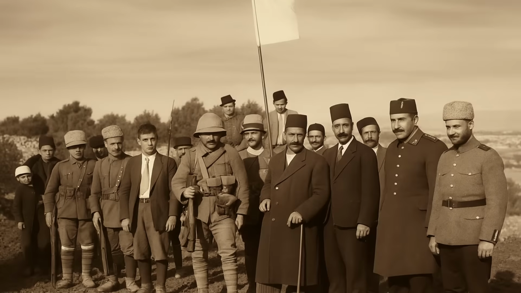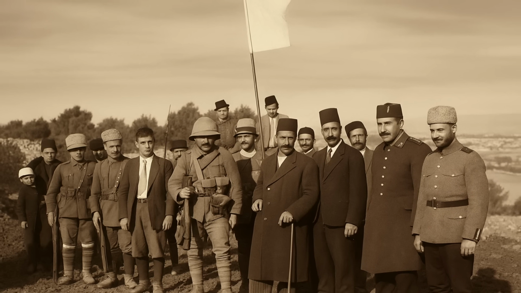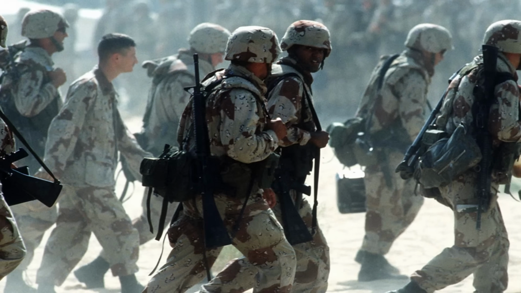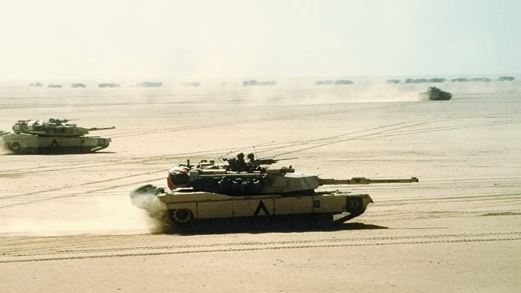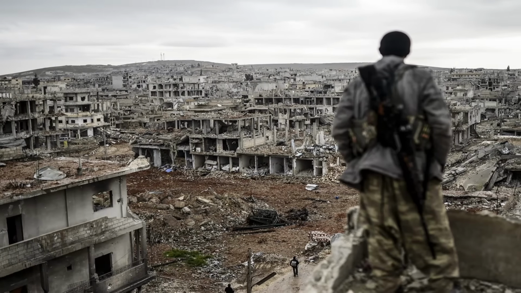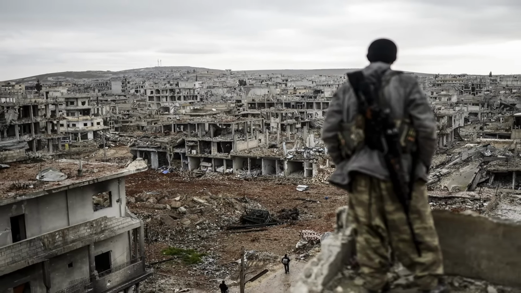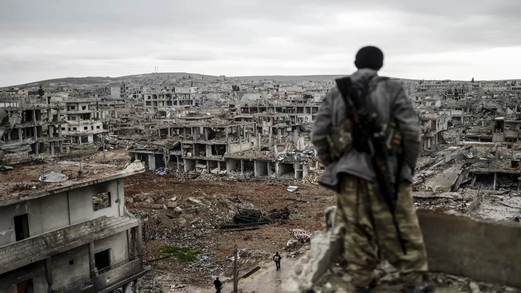They lied. They made promises they never intended to keep. And with every broken promise, every artificial border, they set fires that still haven't gone out. If we want to understand the Middle East today, we can't just look at the headlines. We have to look at the maps, the letters, the lies. Because sometimes the most dangerous weapon in history is a pen.